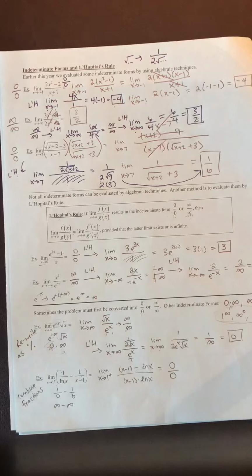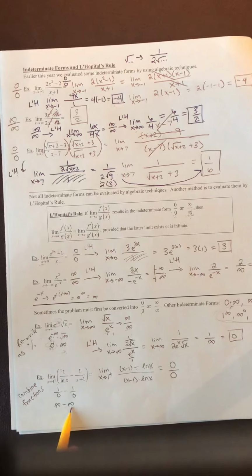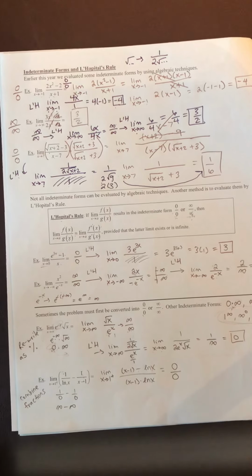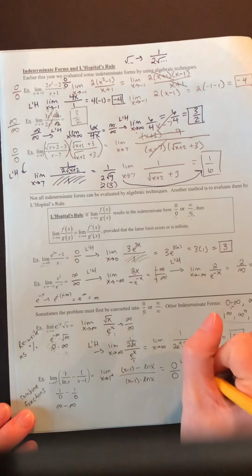Now I can see that when I've combined the fractions, instead of it being infinity minus infinity, now I'm going to end up having 0 over 0. So that's really nice. Combining the fractions enables me to now use L'Hopital's rule. Alrighty, let's go for it. Let's use L'Hopital's rule.